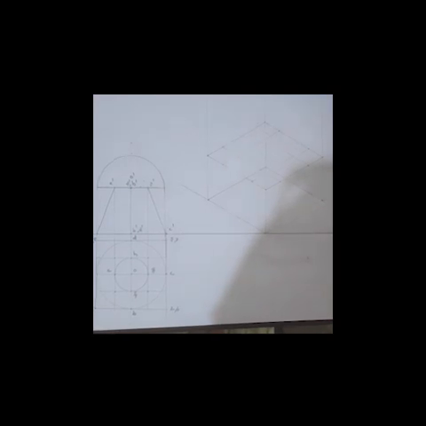Hi, in this session we will consider the last problem. Here we have a hemisphere of base diameter 60 mm, and that hemisphere is placed over a frustum of a cone of base diameter 60 mm, obtained by sectioning at a height of 40 mm from the base. In this problem you have to draw the isometric view of the object.